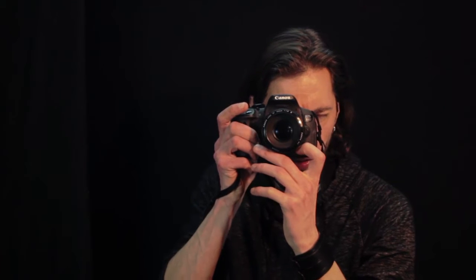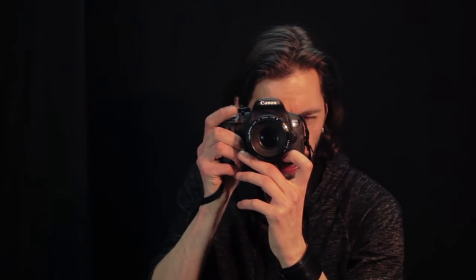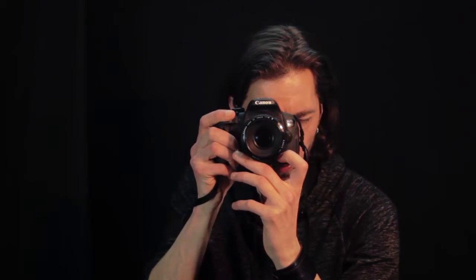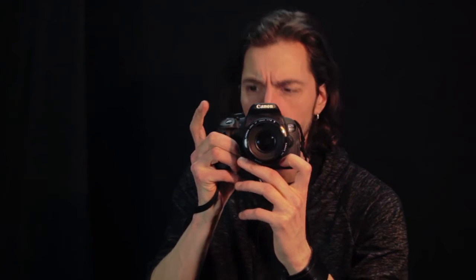So we want to take a photo. What do we do? Yes, we frame our shot, right? Half press the shutter, our camera auto focuses. Mine doesn't. Yeah, because I'm in back button focus mode. Very handy, very handy. You want that as well, I know that. So we're gonna talk about that one day, not today.